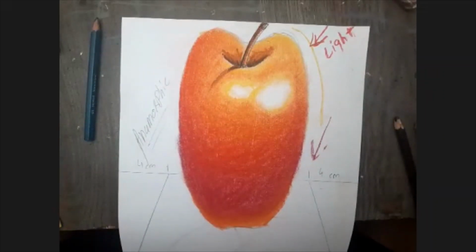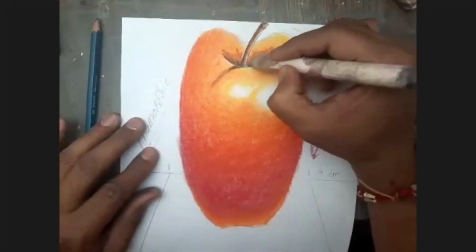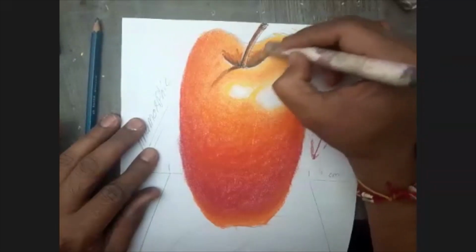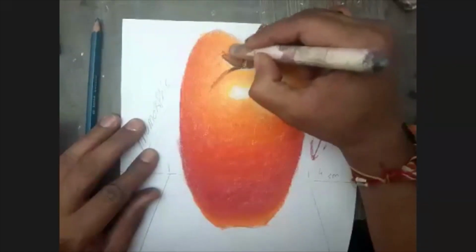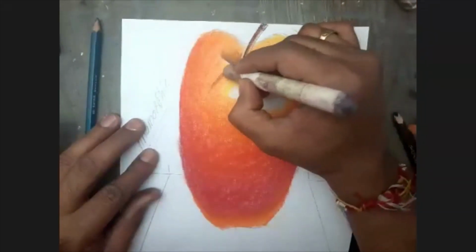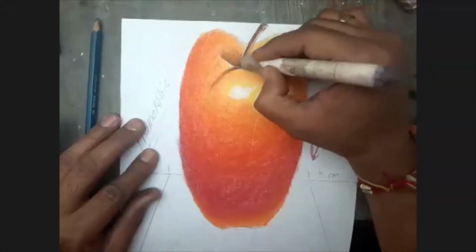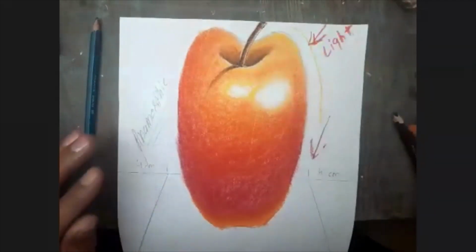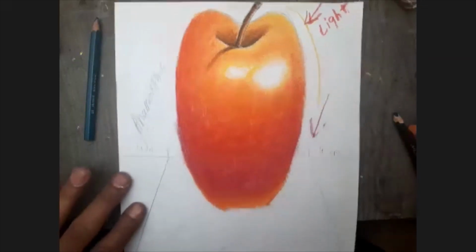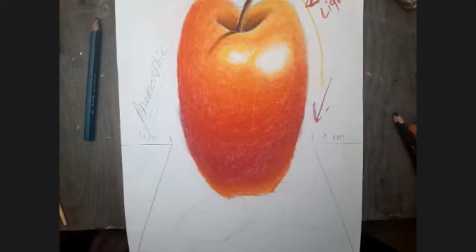Now with the use of an earbud or blender stump, we can blend to make it smooth. So I am using this blender stump again, rubbing it, mixing it to make it smooth. So now this apple part we have completed. Now we need to make the shadow again.